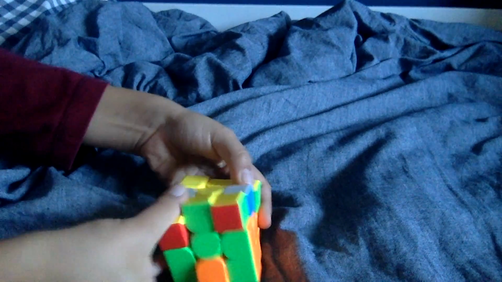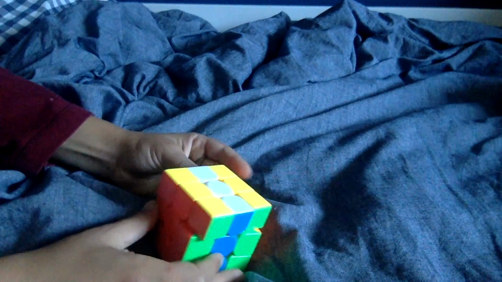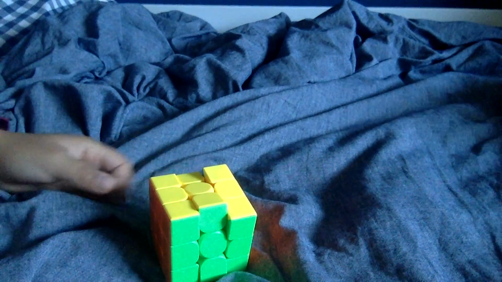And we can just finish off the cube like we normally would. That's it for my tutorials.